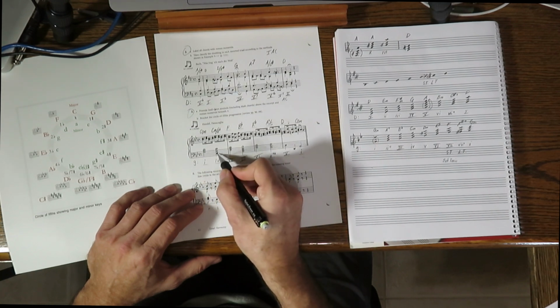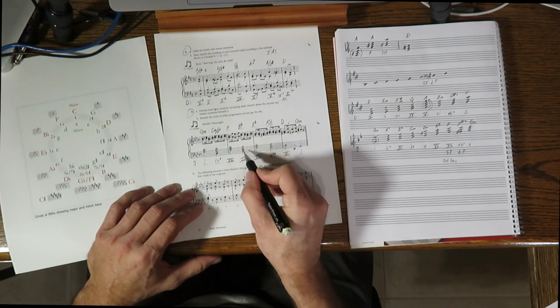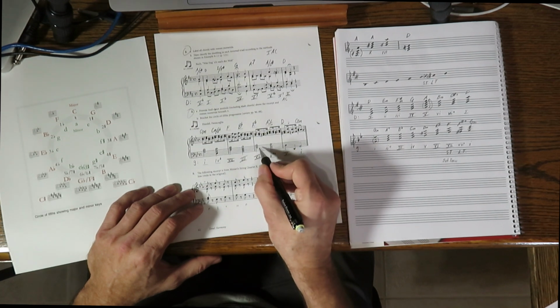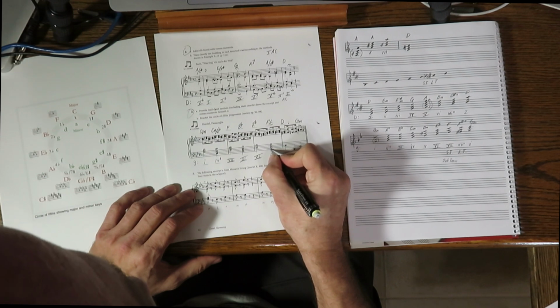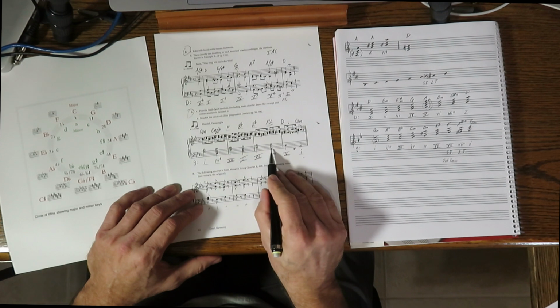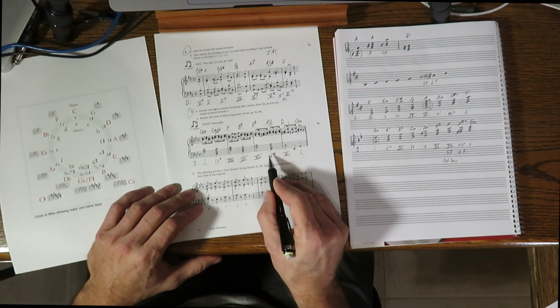G to C is a perfect fifth. F to B flat, perfect fifth. E flat to, here we go, we'll move it down to the A. E flat to A is a diminished fifth, but it's still a fifth nonetheless.